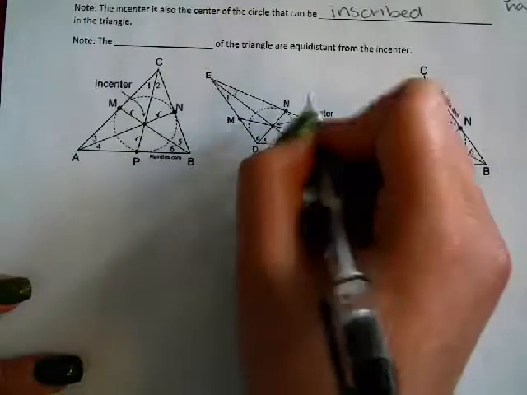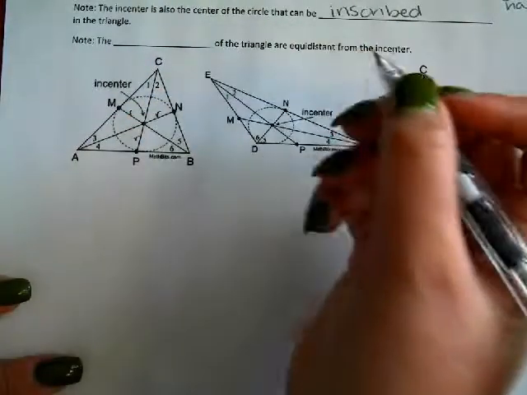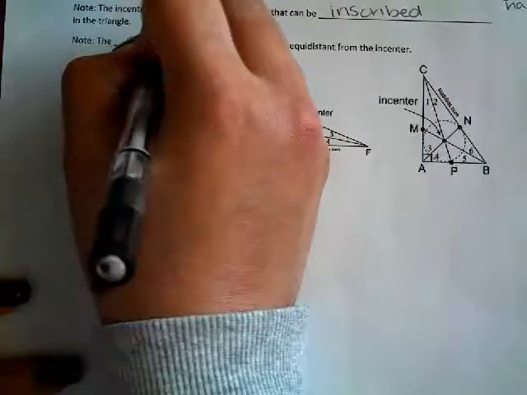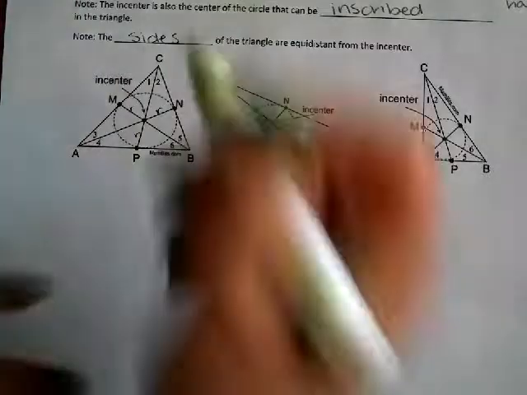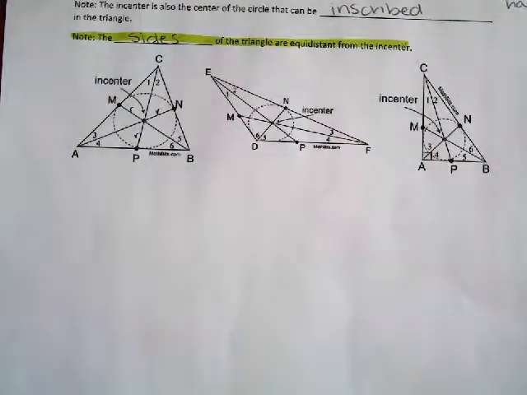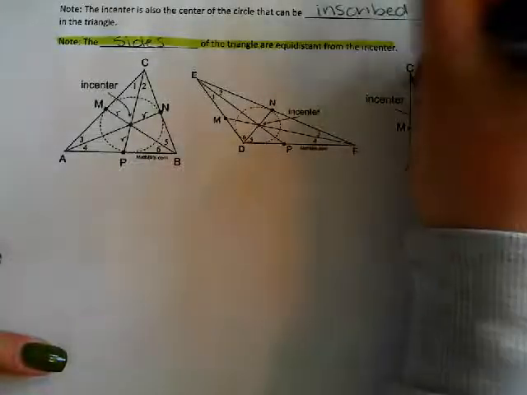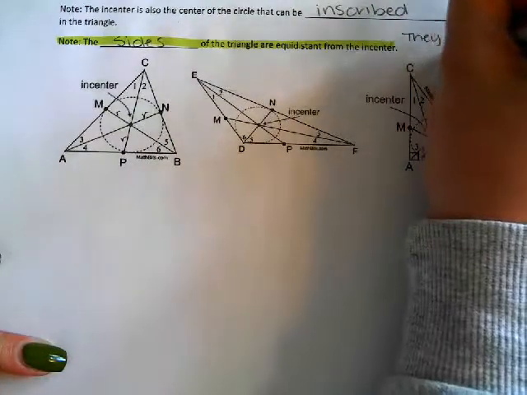So the sides of the triangle are equidistant from the incenter, and we're going to highlight that as well because they are the radius of that inscribed circle. We're going to write there the radius, or the distance is the radius.